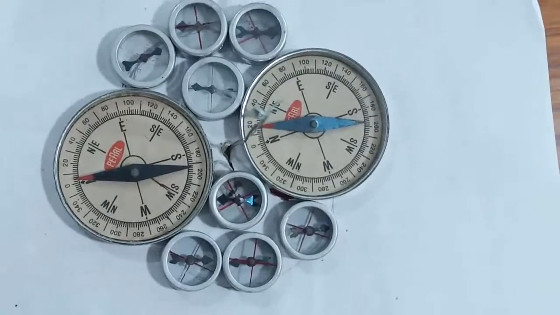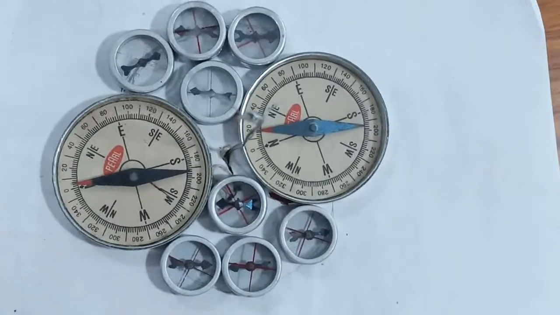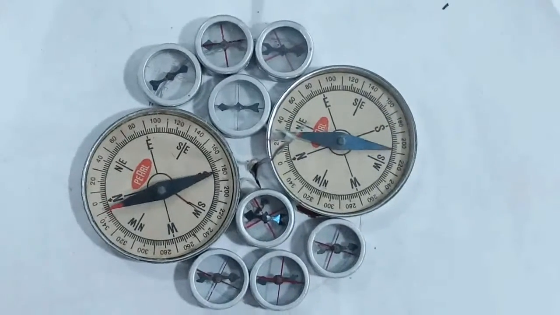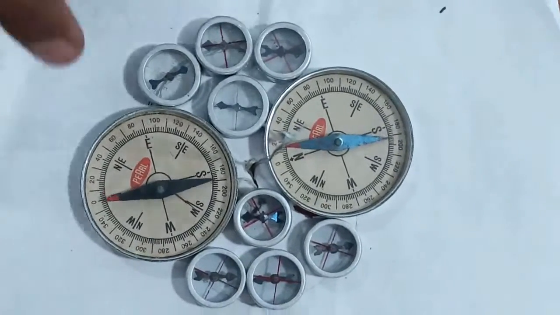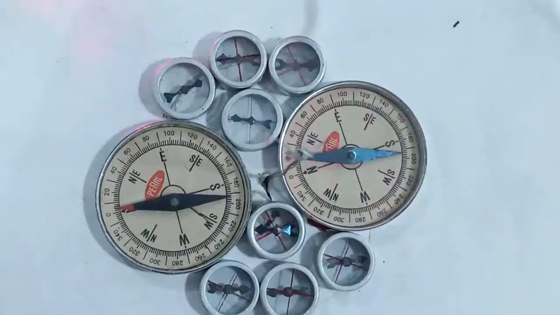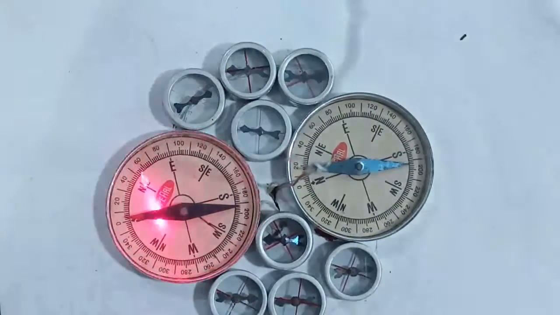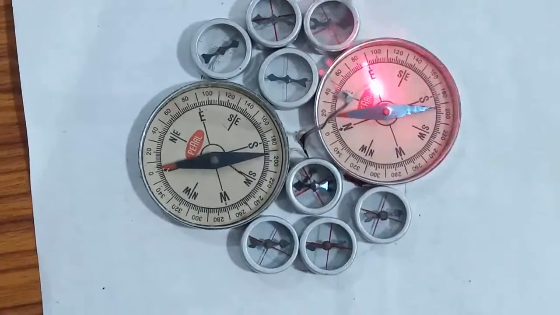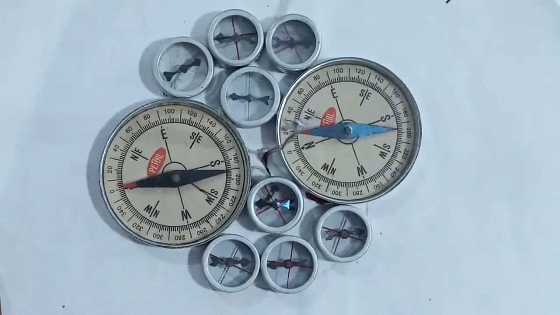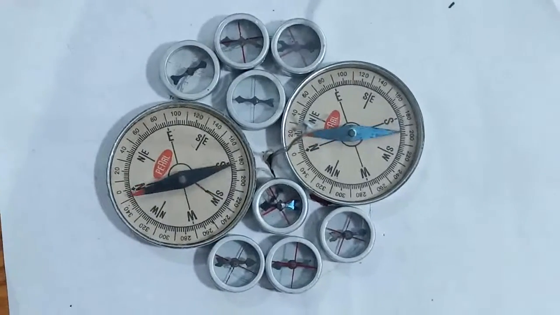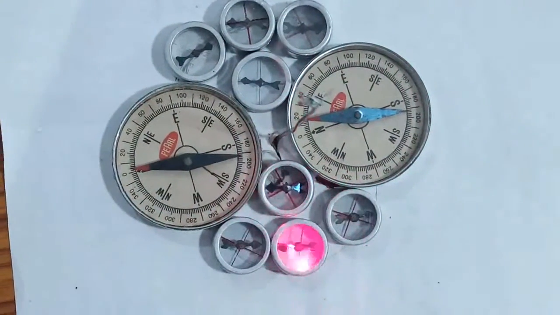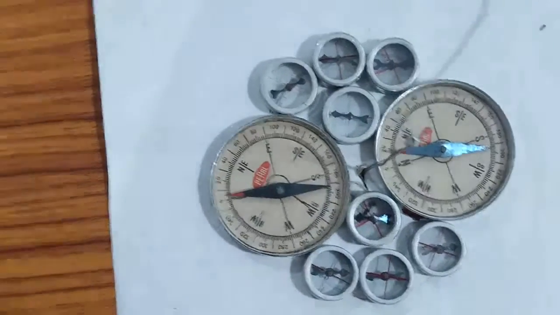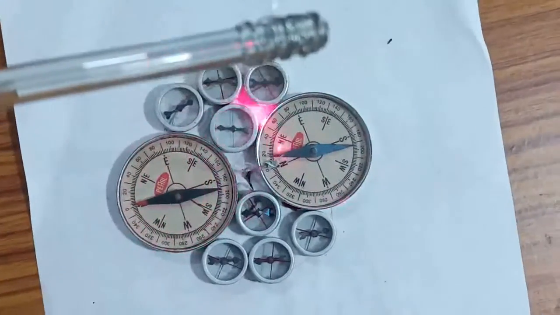In the same way, when I allow the current to flow in clockwise direction, that is here in the conductor the current is moving in upward direction, we notice that this upper compass needle is showing the deflection towards northwest, whereas the downward compass needle is showing the deflection towards northeast. Means I have two different directions again. So here also the small compass needles are deflected in such a way that they are cooperating with the deflection of the two main compass needles.